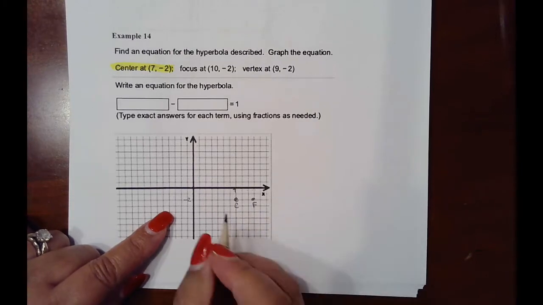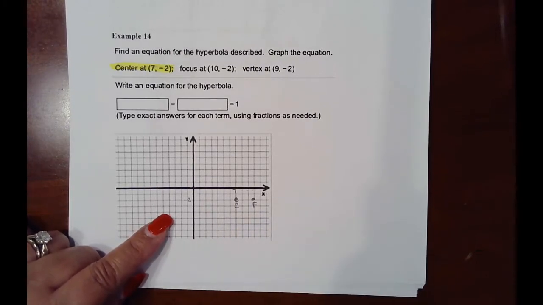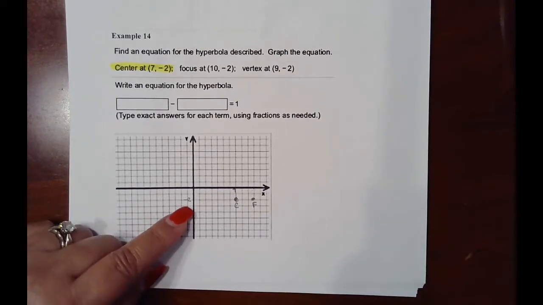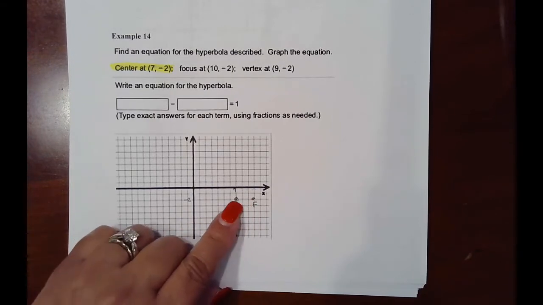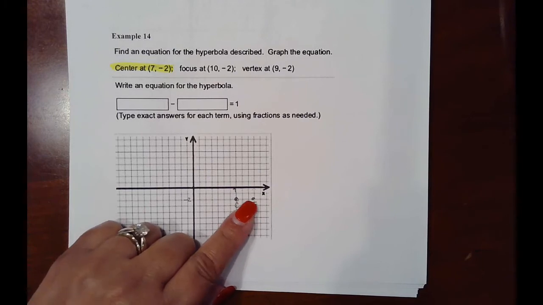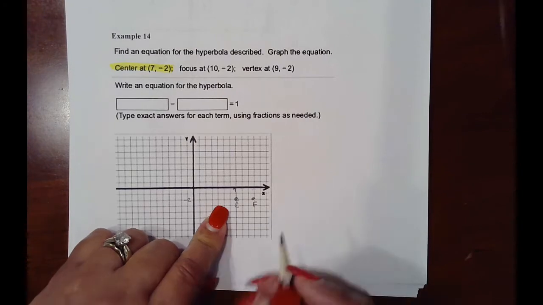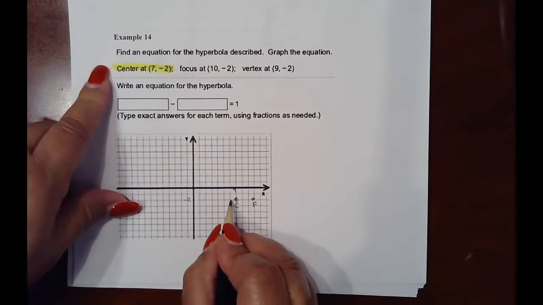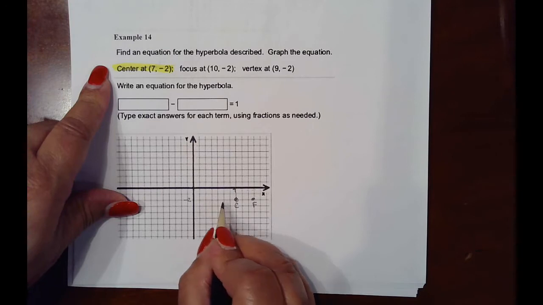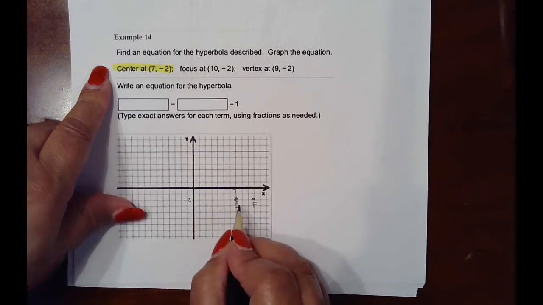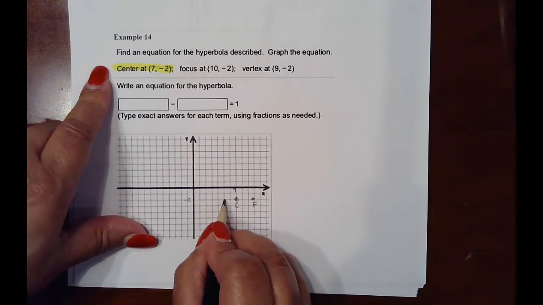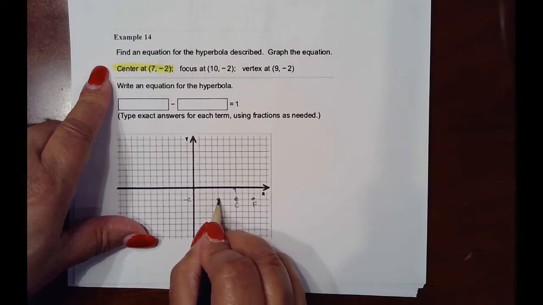And then for the other one, you have to look at how far away this focus is from the center. Notice that it's only 3 units from there. And you could also graph the other focus, because if this is 3 units from the center, then so is the other focus, because they're always the same distance but in opposite directions. So this would be 1, 2, 3. This would be your other focus.